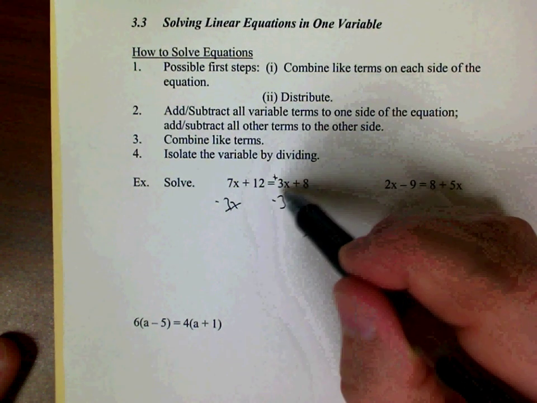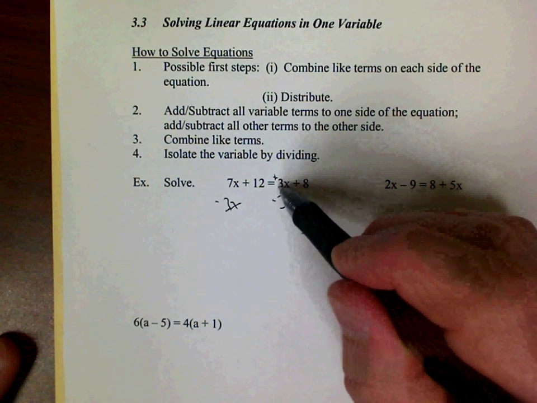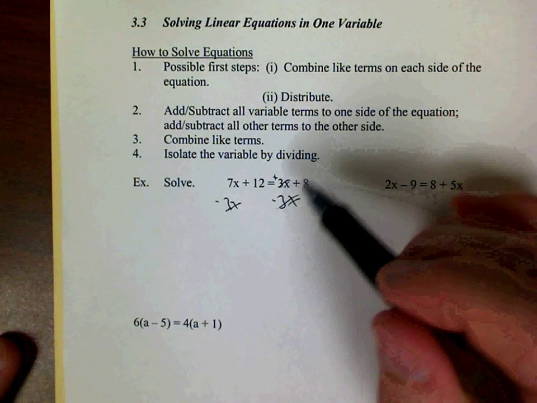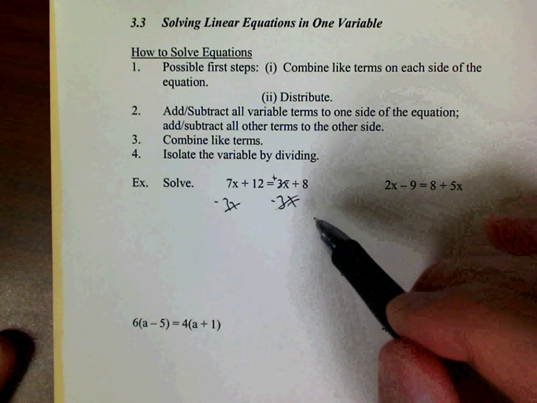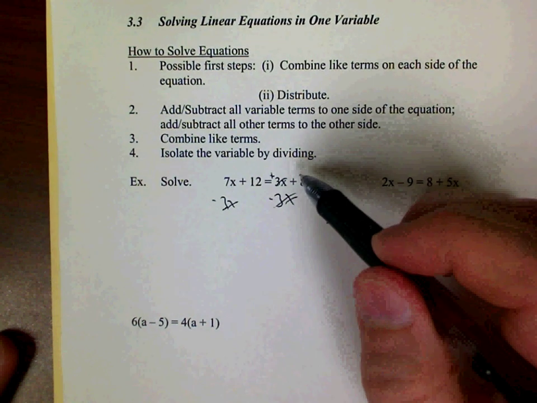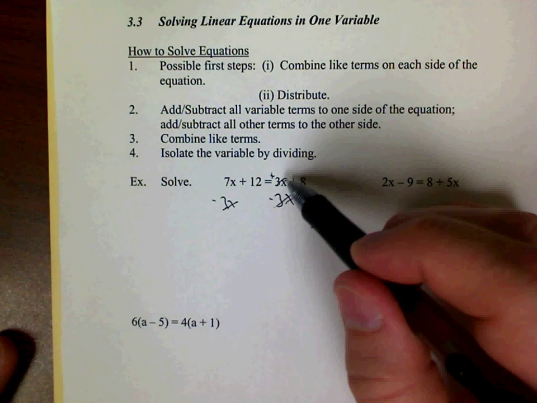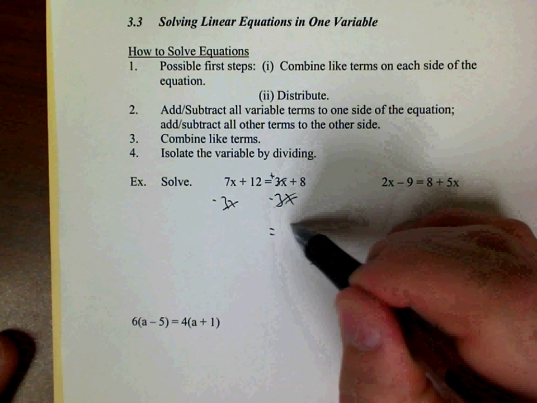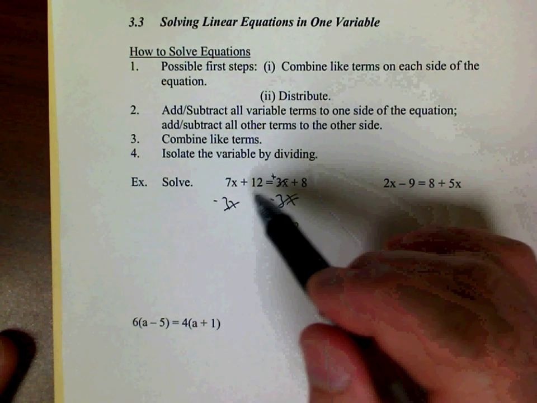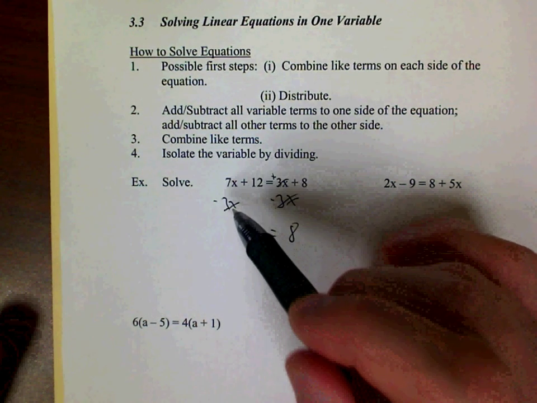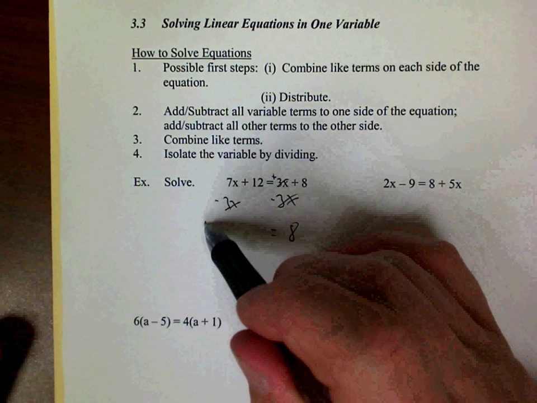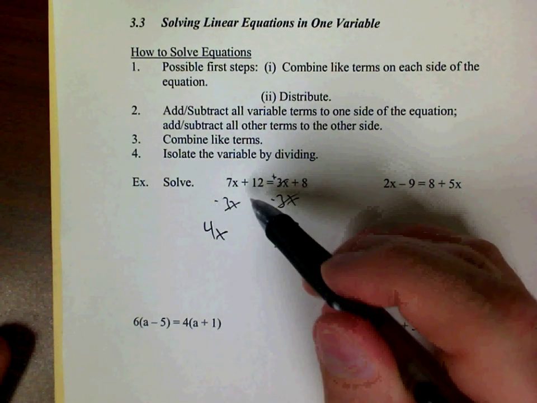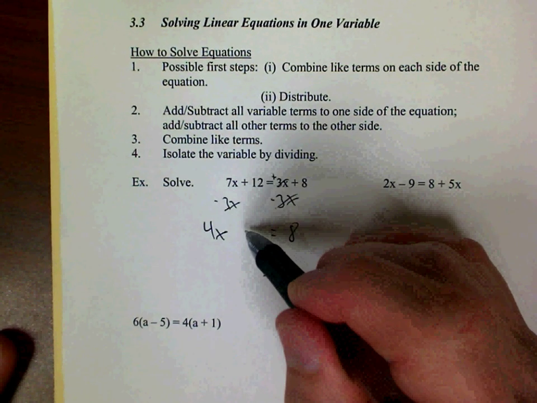Now I'm going to work on this side because that's where I started. These 3x give us 0x, which means they eliminate because we're not worried about 0 so much. And then, even if we are, if you want to, you just think 0 plus 8 is 8. Now over here we have 7x minus 3x because these are our like terms. And it leaves us with 4x. Now that plus 12 isn't a like term because it doesn't have an x, so we just bring it down.